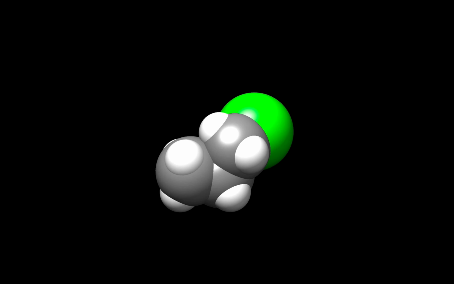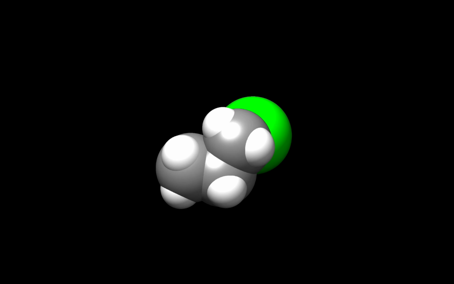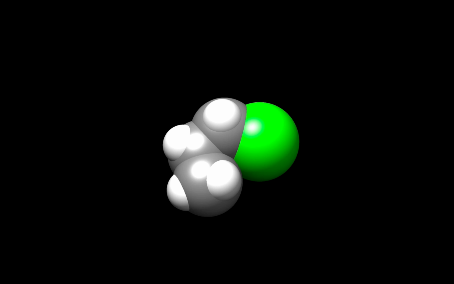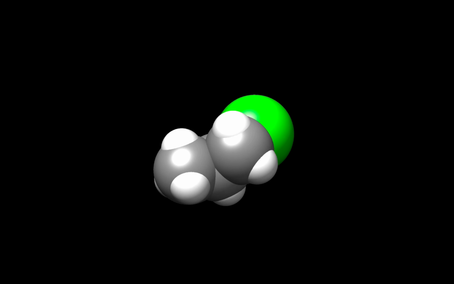And so here, because chlorine's bigger, it can take the electrons in the bond into itself and leave the molecule because it'll spread those electrons over its enormous volume. It'll spread the negative charge over its enormous volume, and that dilutes that charge in space and so stabilizes it.